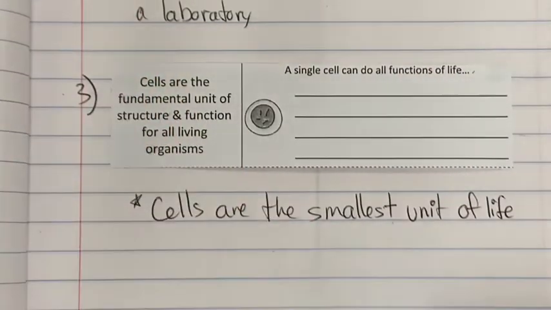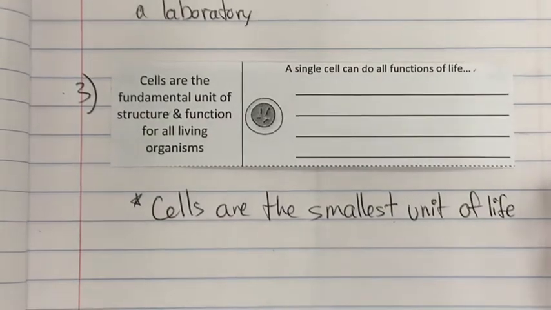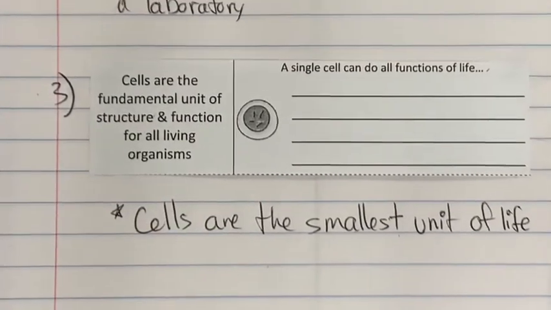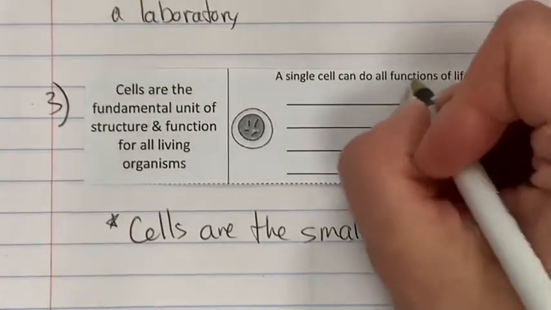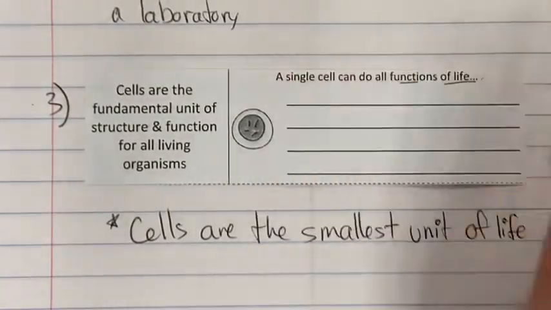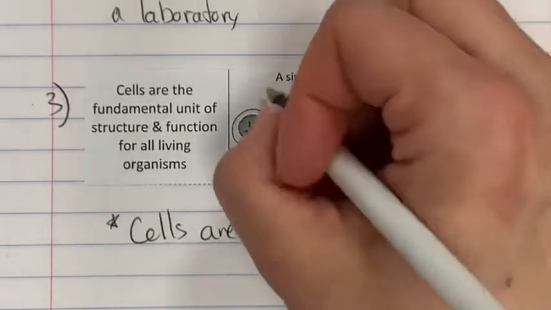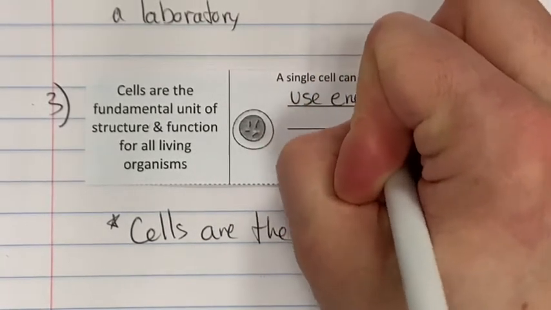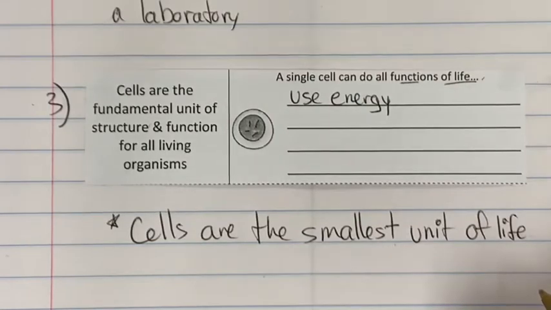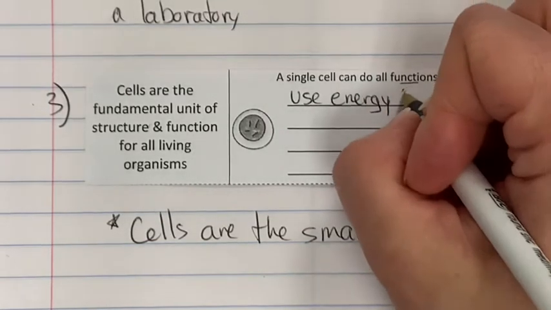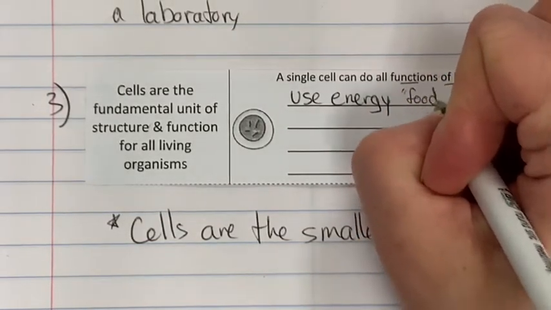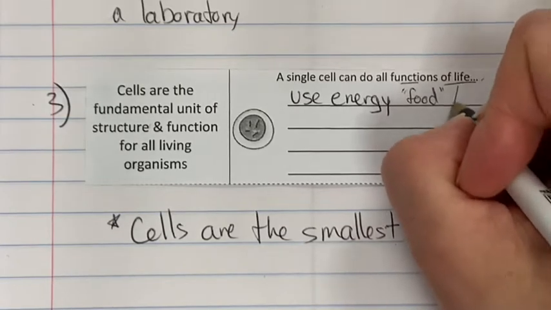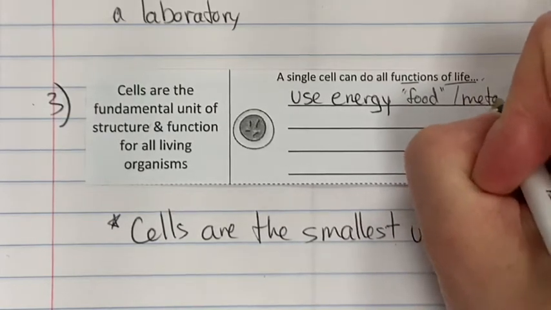Okay, so life, let's define what that means. Okay, the functions of life. What do all living things do? All living things use energy. All living things need energy. This is usually we're talking about where they need food. All right? We're talking about metabolism.